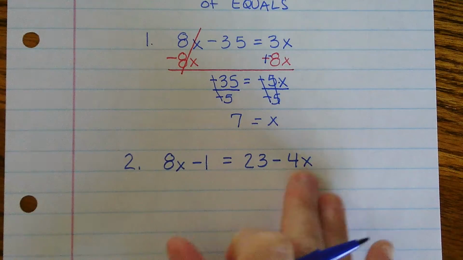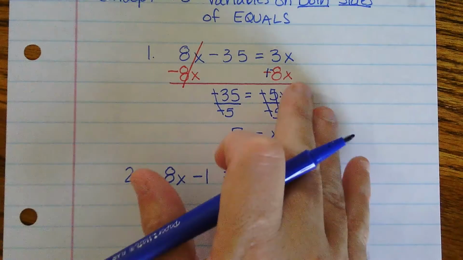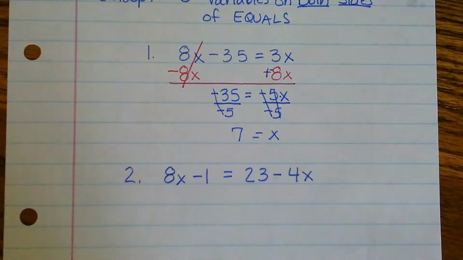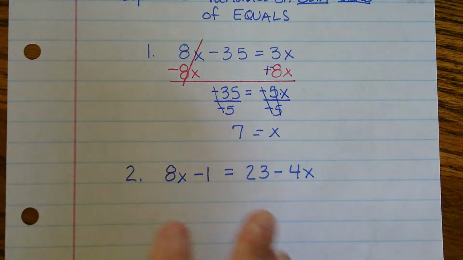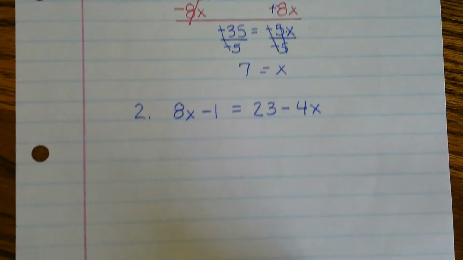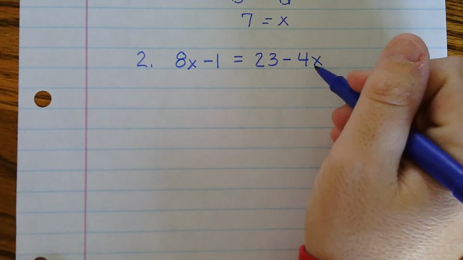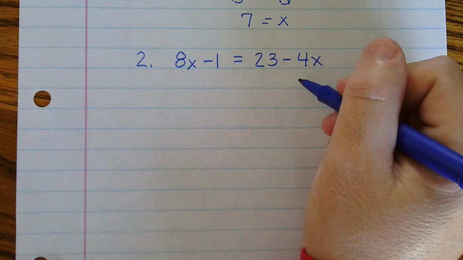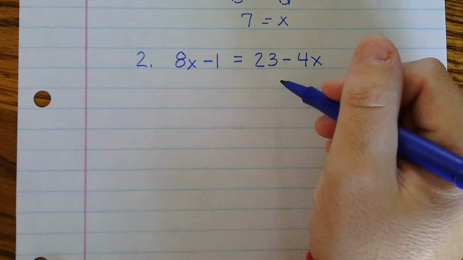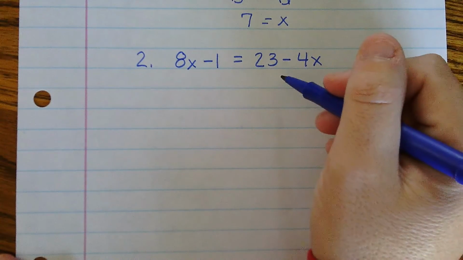And in this case, it doesn't matter what you choose to move first because something will always be there. In number 1, I couldn't move the 3x because then it would be empty. So you want to make sure that if you have a single term, you don't move that single term. If you've got 2 things on each side, it doesn't matter what you move. In number 2, I'm actually going to start with the 4x. And the reason why I'm starting with this 4x is because I'm more comfortable having all the x's on the left side and all the constants on the right side. Now, that doesn't always happen, but if I can help it, I will.